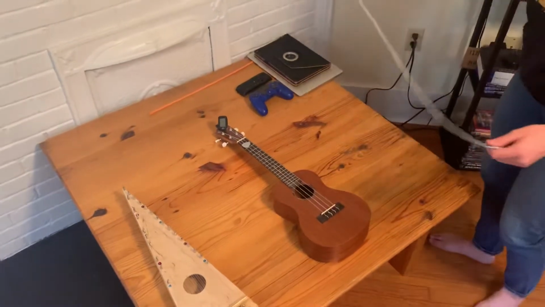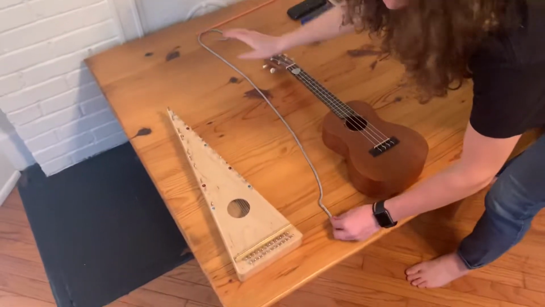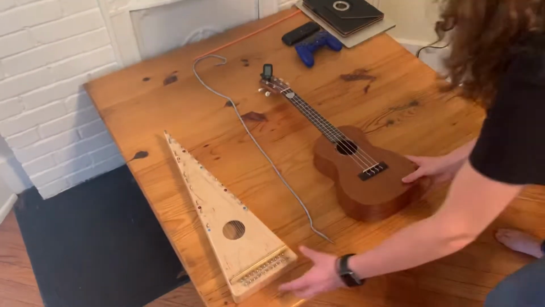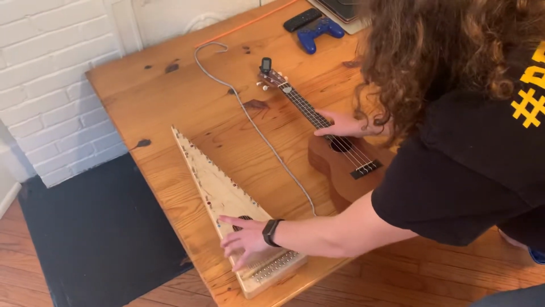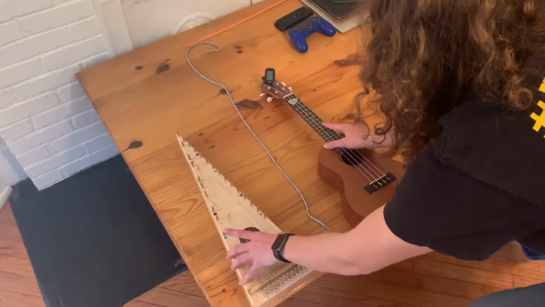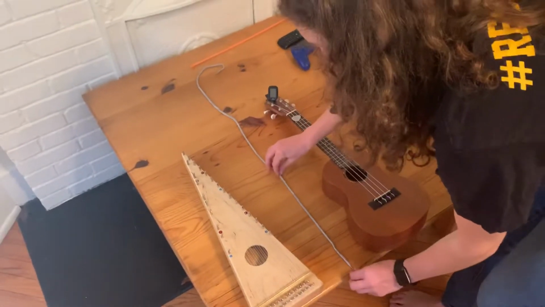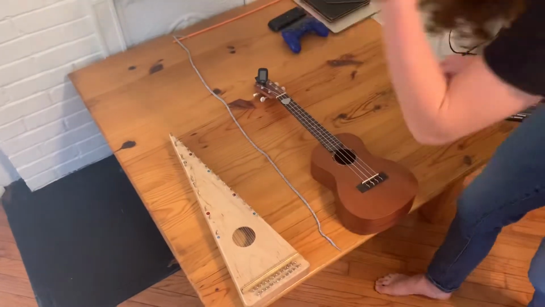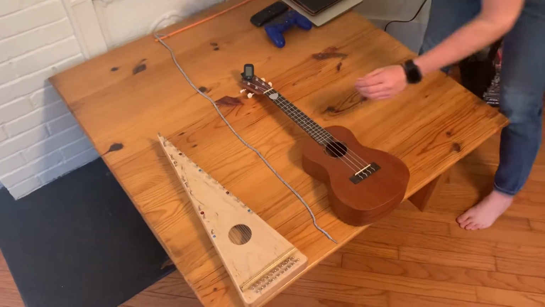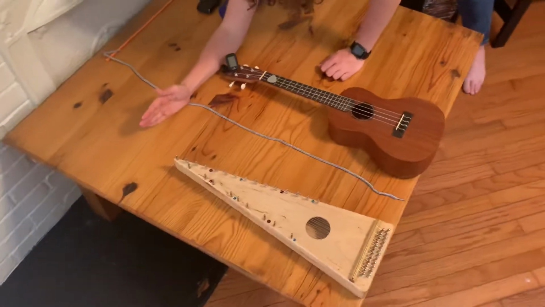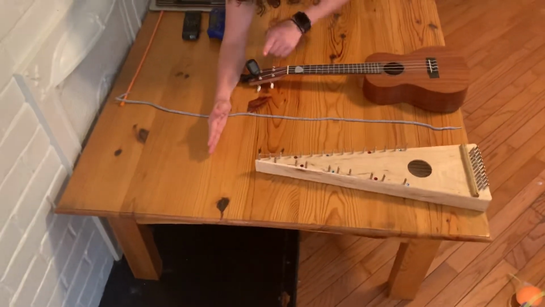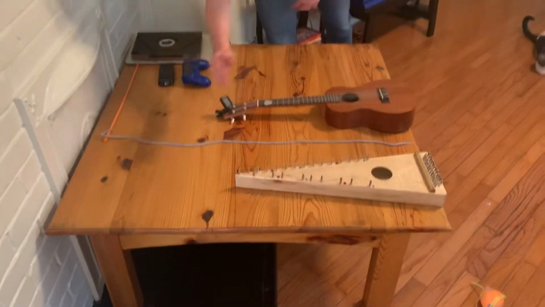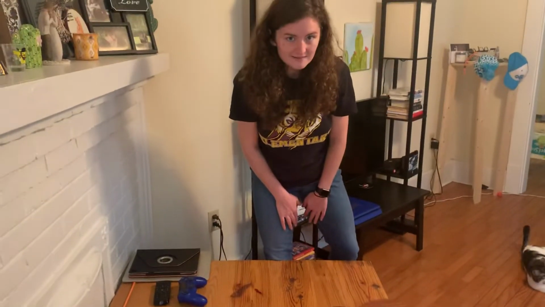So I'm going to use my non-standard tool, my string, and I'm going to make sure that my objects start at the same place. And if we are comparing the objects, I can see that my ukulele is taller than my bowed psaltery.